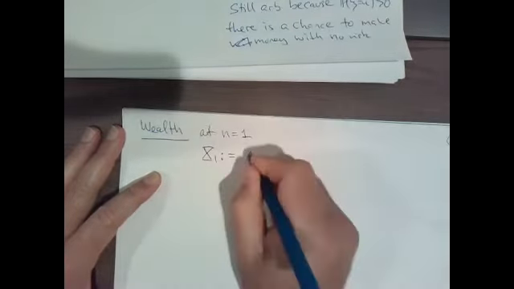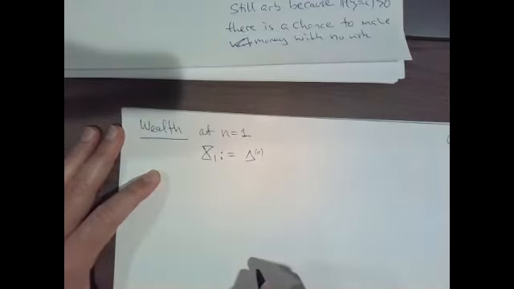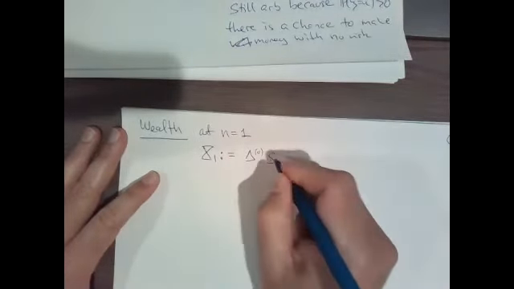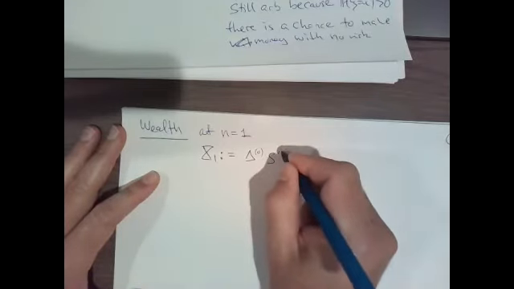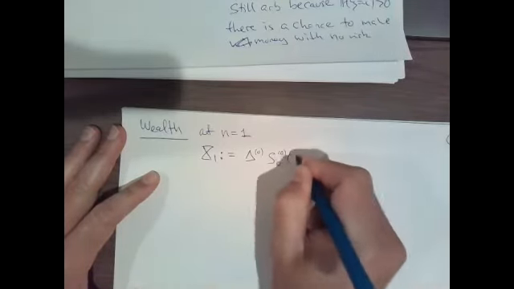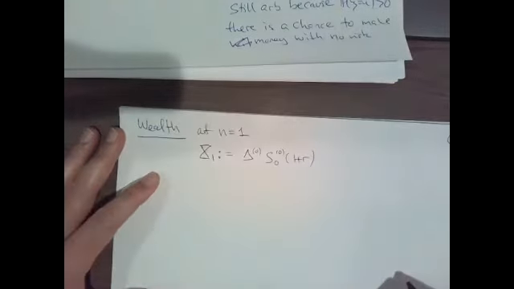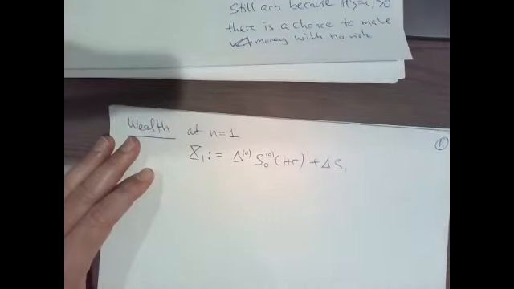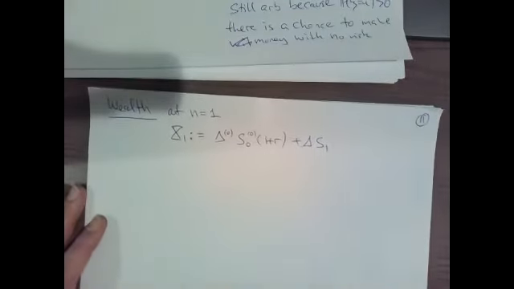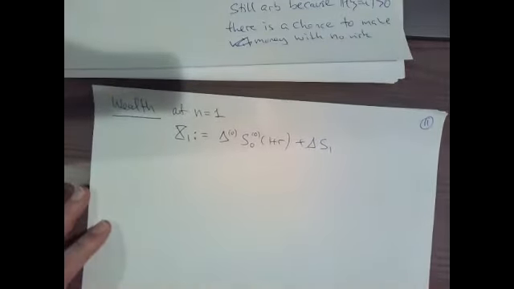That is the position in the bank times the bank, so this was a0 times 1 plus R, and then plus the position in the stock times the stock price. So this is the wealth at time 1.